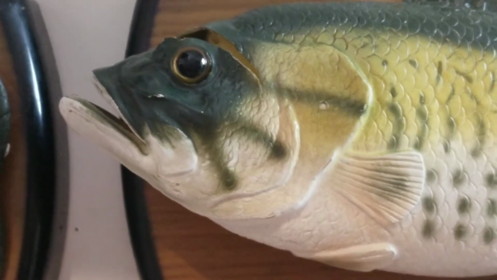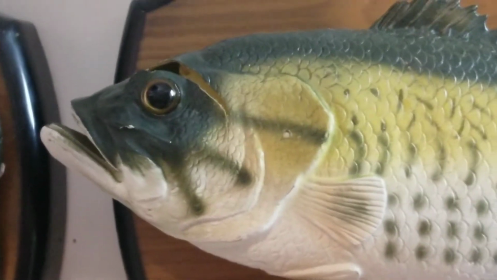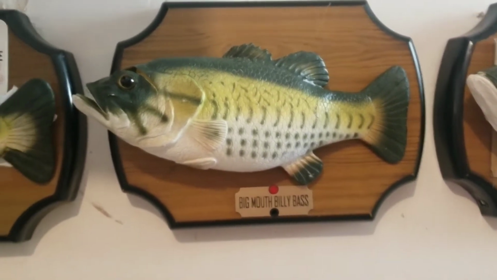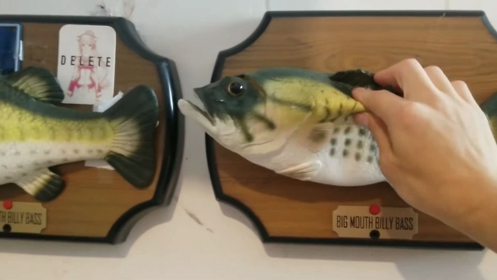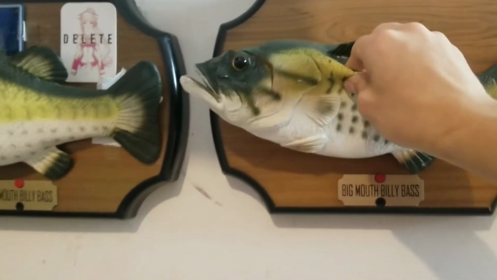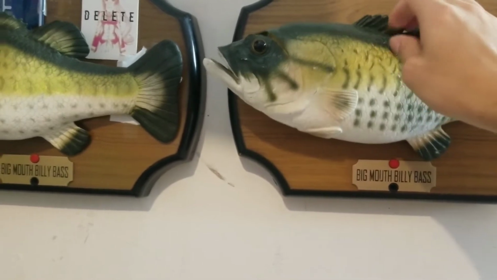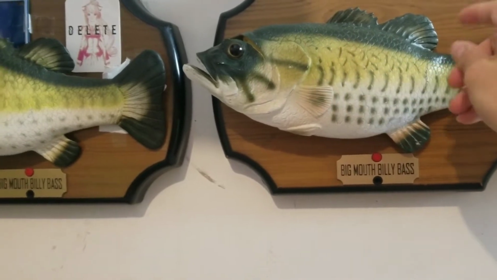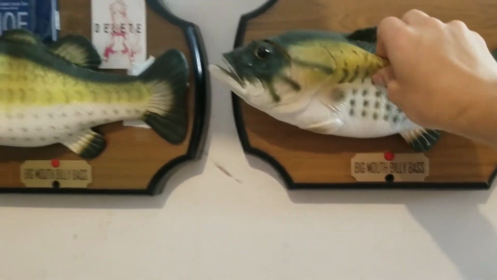It works good, but it doesn't work as good as that one. But I don't care. At least it works. This was probably the hardest repair. It was the most aggravating, because of the Billy Bass skin. It's made of a hard latex, like an extremely thick balloon. That's the only way I can describe it.